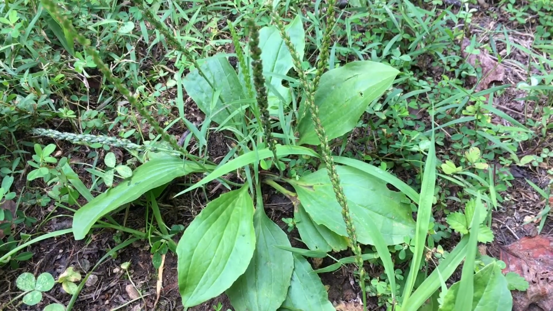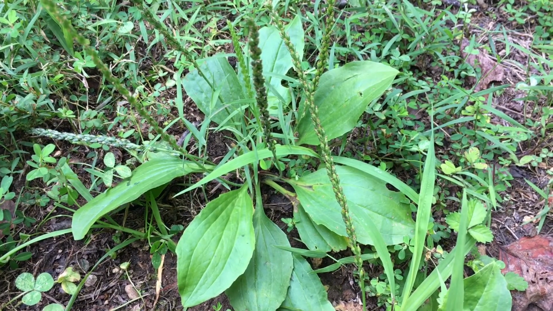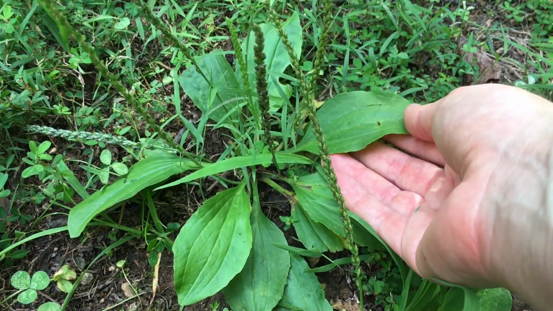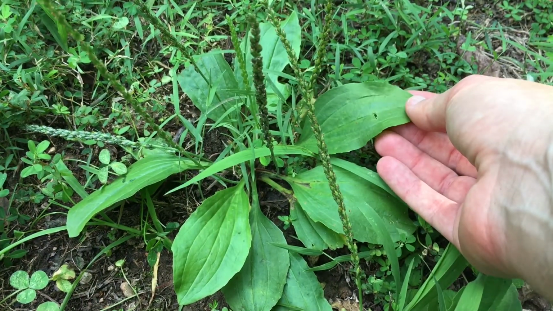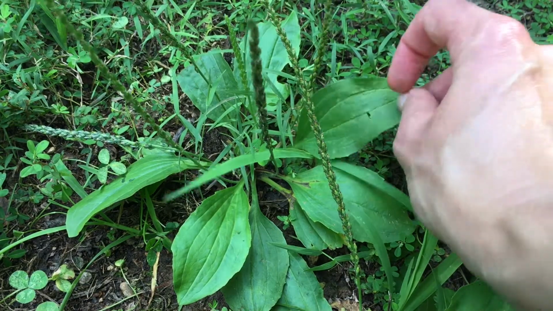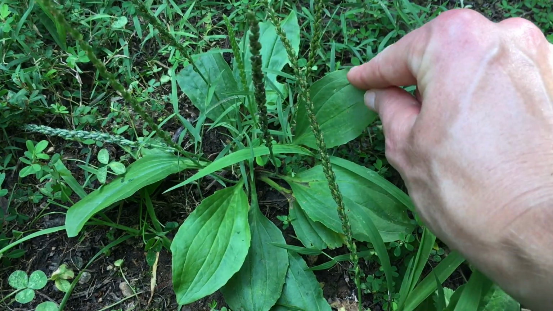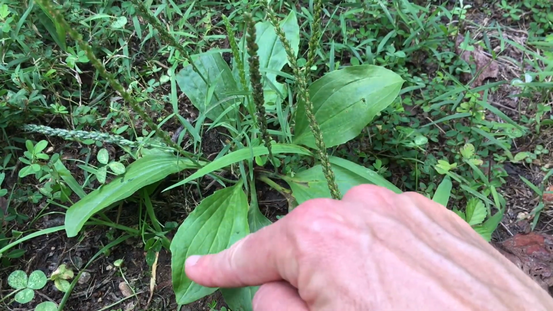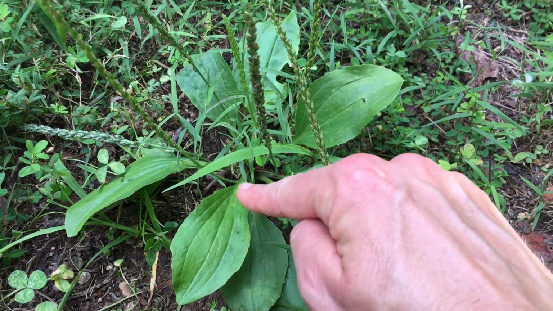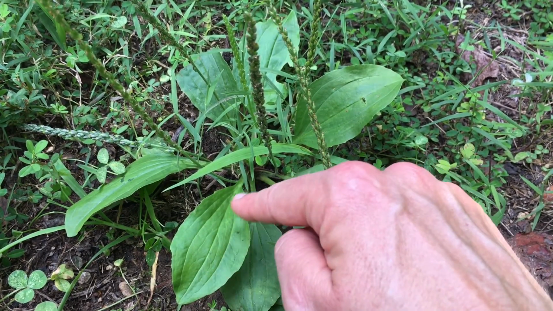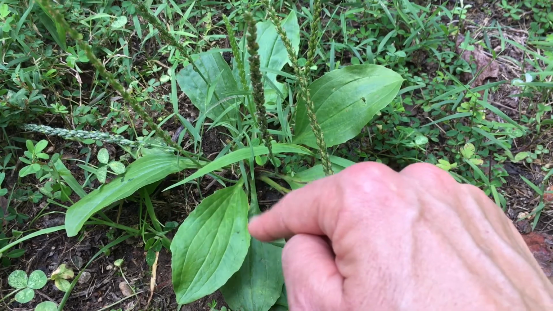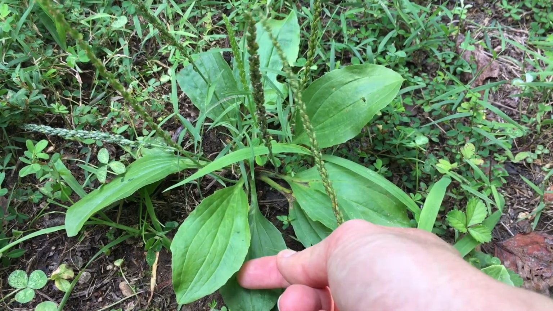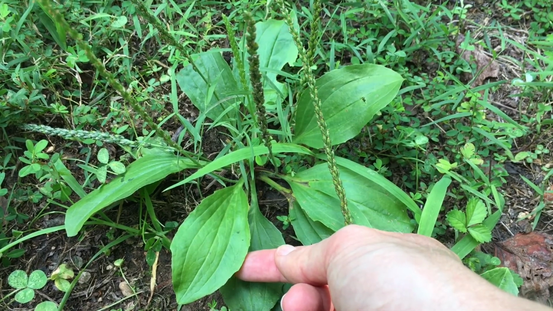You can easily recognize common plantain by these broad oval-shaped leaves. The leaves can be 2 to 8 inches long, and they're going to have these very prominent parallel veins running through them. See these lines that run from the tips of the leaves to the stem, and they're parallel to each other and they're parallel to the leaf edge. Those are those prominent parallel leaf veins that we're talking about.